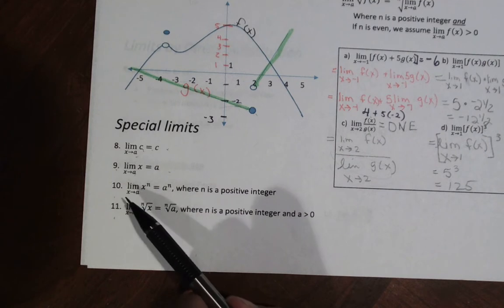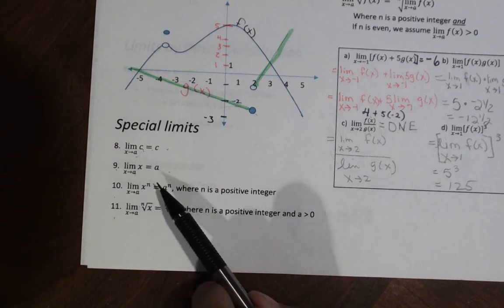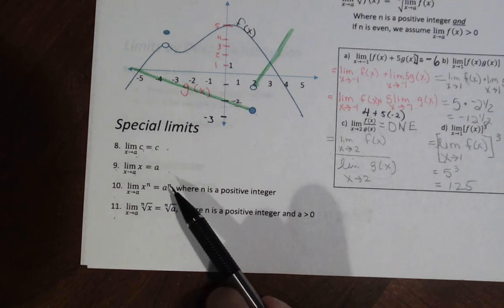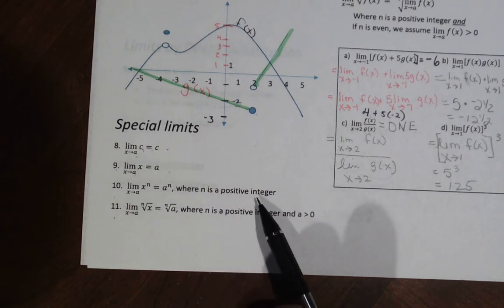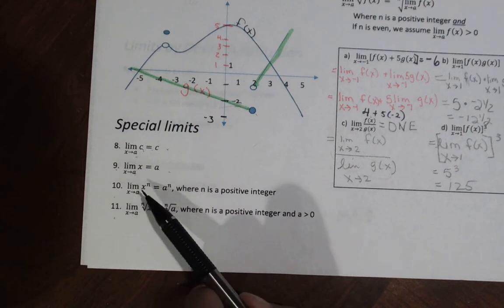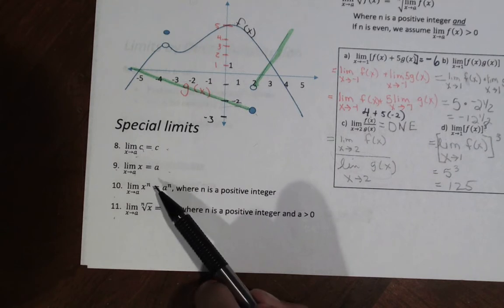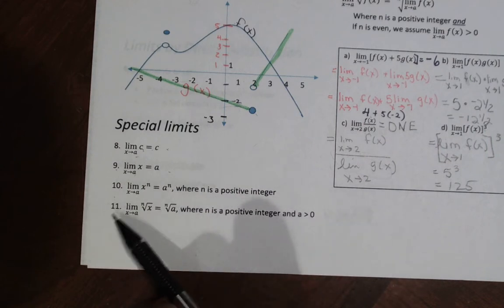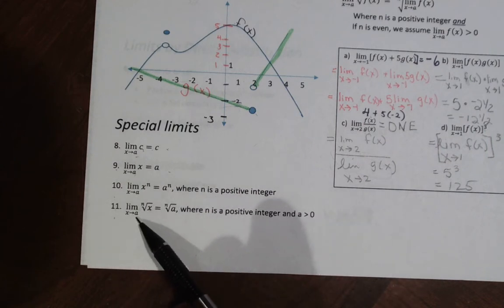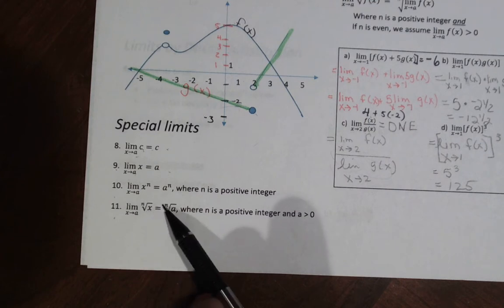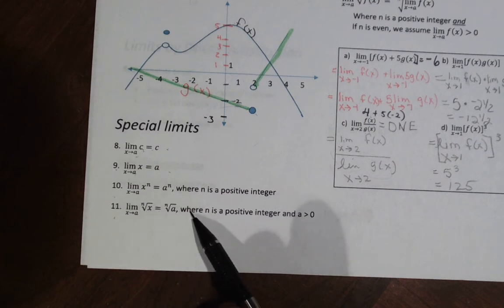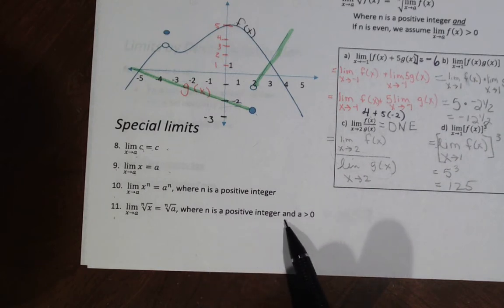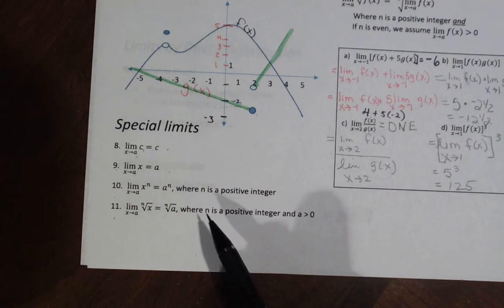Here, the limit as x approaches a of x to the n is going to be a to the n, where n is a positive integer. So again, if your function is just x and then raised to a power, then whatever you're approaching is going to be raised to that same power. And then for number 11, it says the limit as x approaches a of the nth root of x is equivalent to the nth root of a, again, where n is a positive integer and a is greater than 0, because I can't take the square root of a negative number and get a real output.